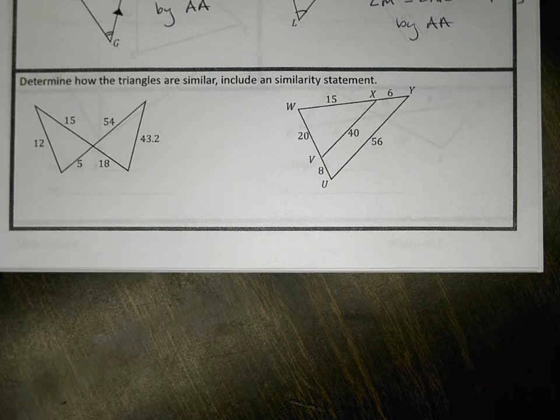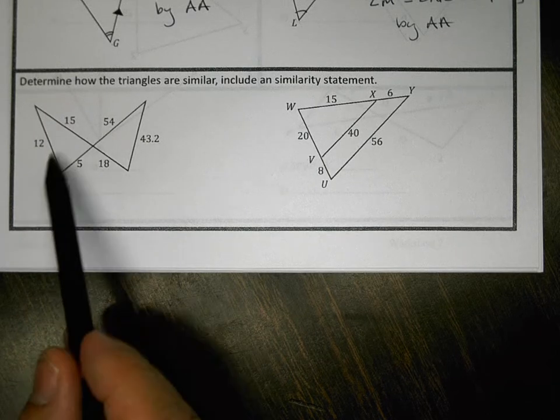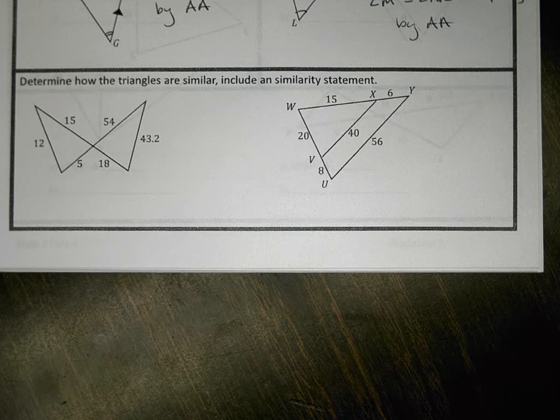All right, so now we have some side lengths, don't we? So we're probably going to prove this one by side-side-side or by side-angle-side. What do you guys want to use? Any ideas?